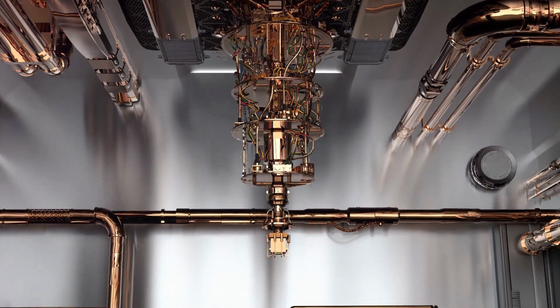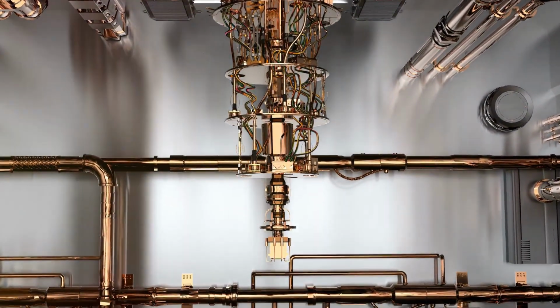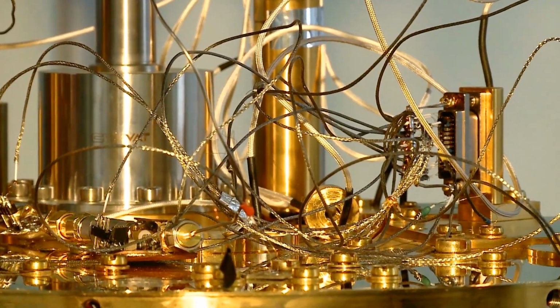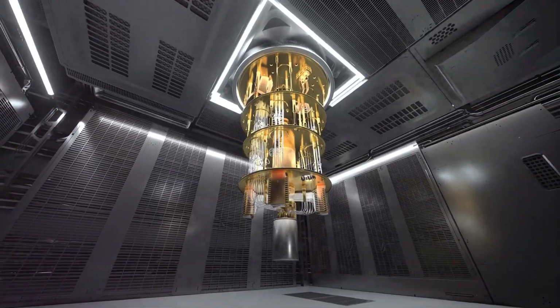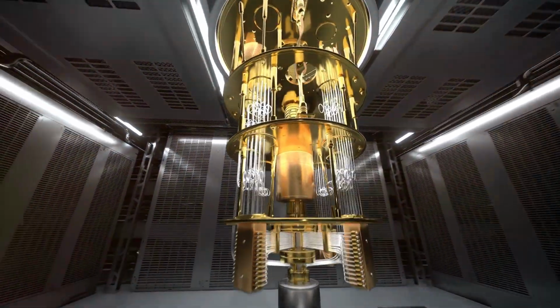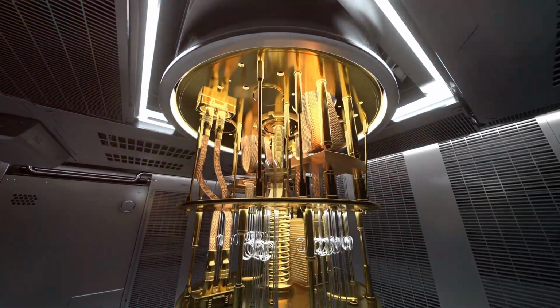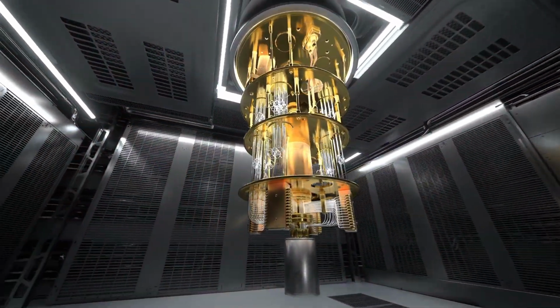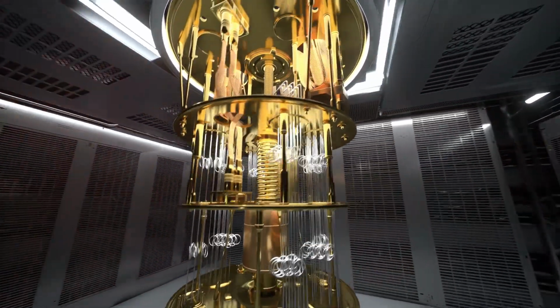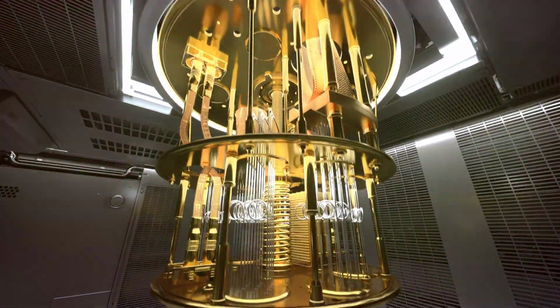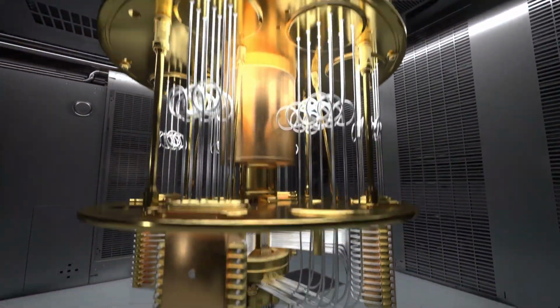While quantum computing is incredibly promising, it's still in its early stages and faces several challenges. One major hurdle is error correction. Qubits are extremely sensitive to their environment, and even the slightest interference from heat or electromagnetic waves can cause errors. Scientists are working on developing ways to stabilize qubits and correct errors, but we're still a long way from building large-scale, error-free quantum computers. Another challenge is scalability.